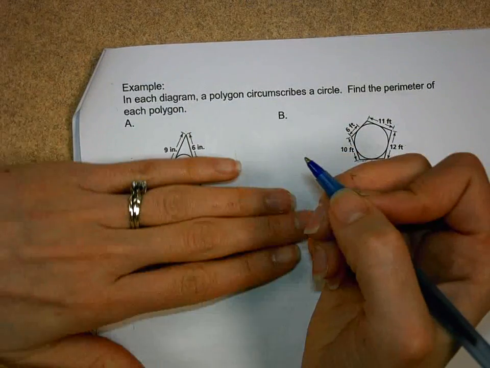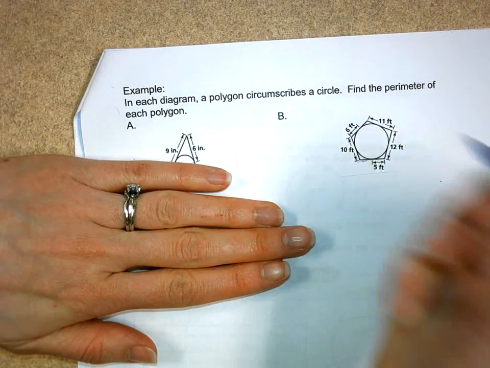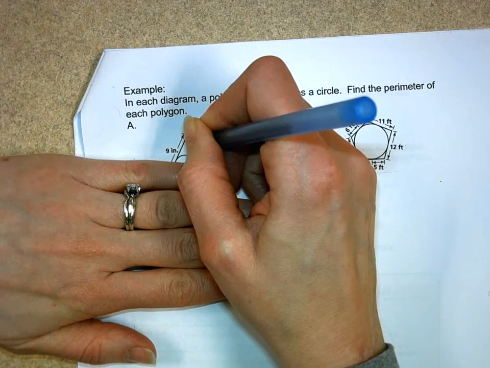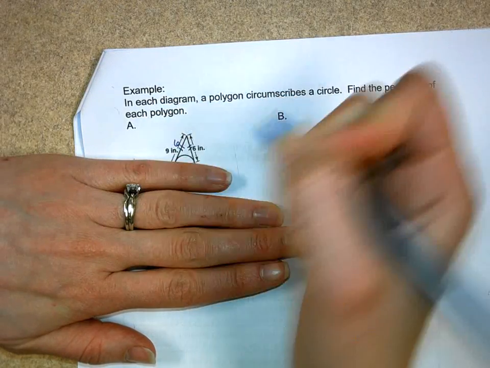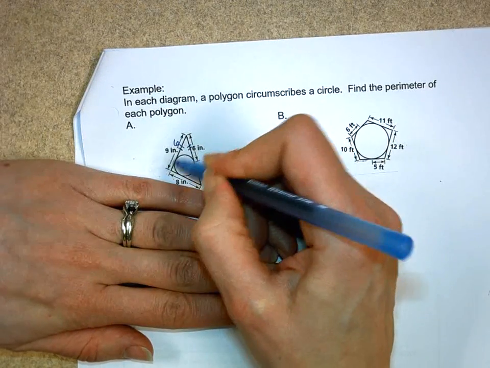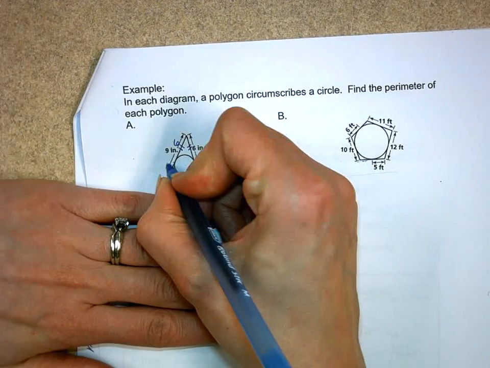All right. So looking at that, do you agree with me? I have tangent segments coming from the same exterior point. So what's so special about the two of them? They're the same size, so that's 6. Well then, what's the length of that whole segment? It's 9. So what's left here? 3.